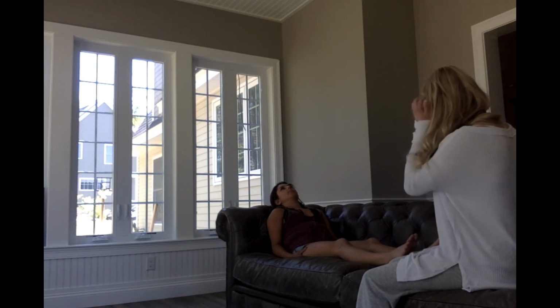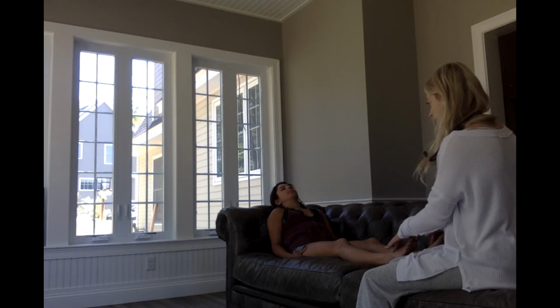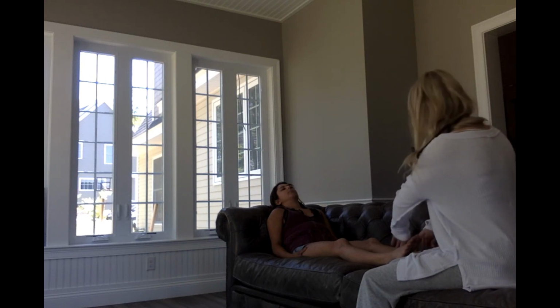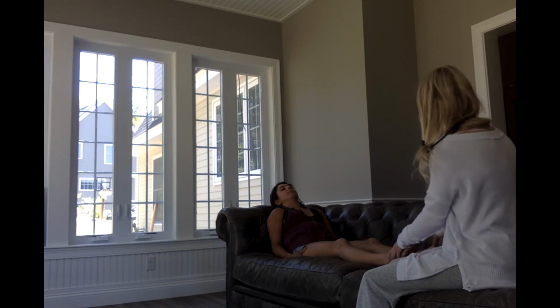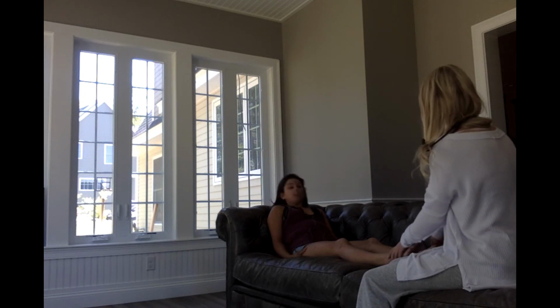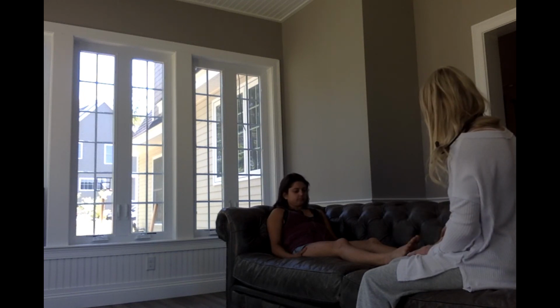Okay, so we're going to palpate the dorsalis pedis. +2. Posterior tibial. +2. Okay, and did you feel that? Any pain or discomfort? No, feels good. Okay, so circulation seems good.